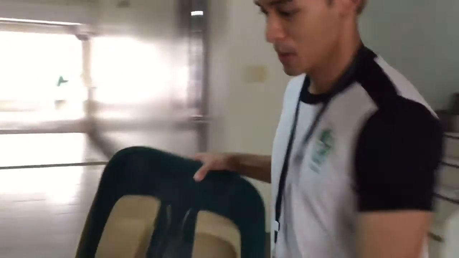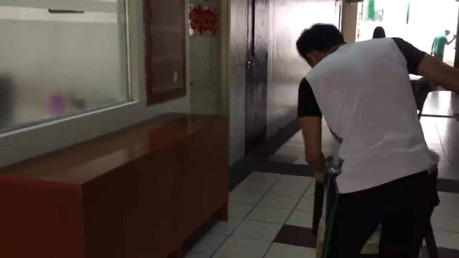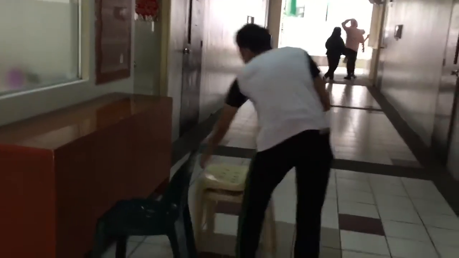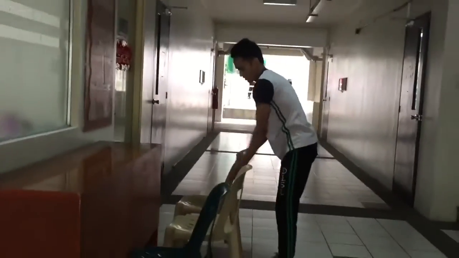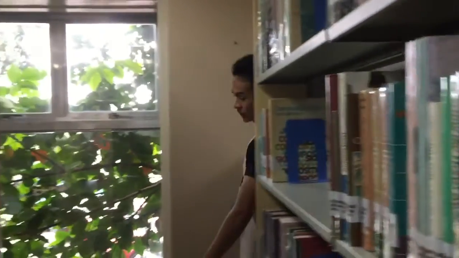Third is piling of chairs. Fourth is a stack of books on a table.